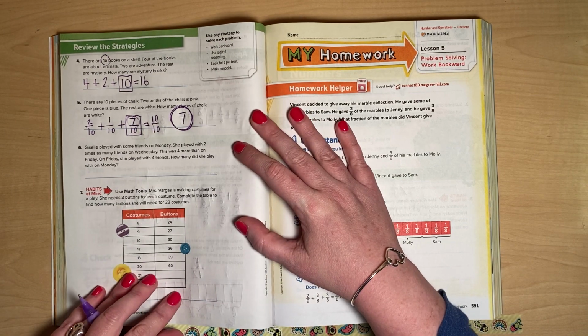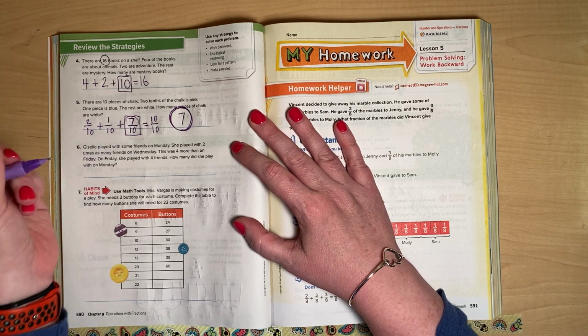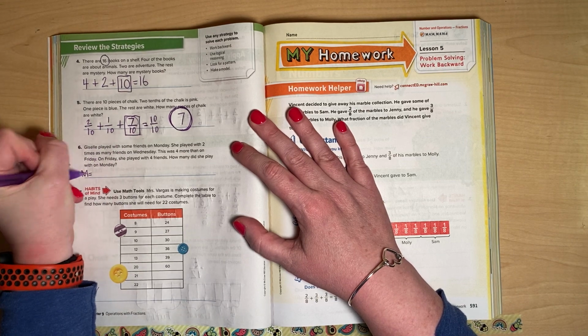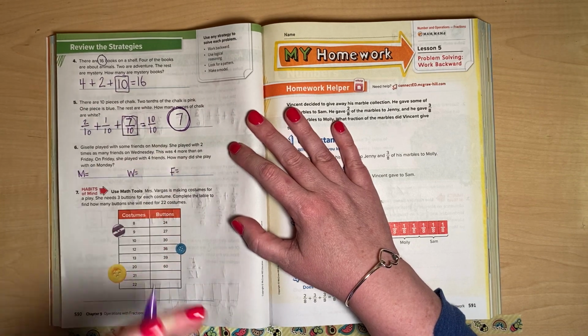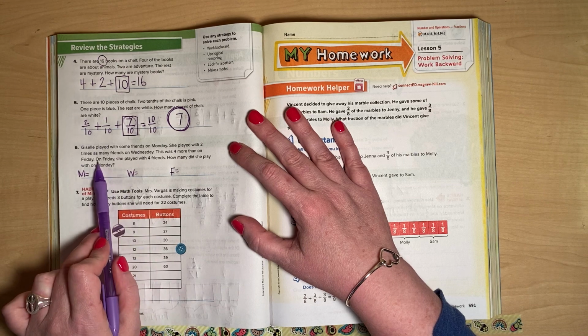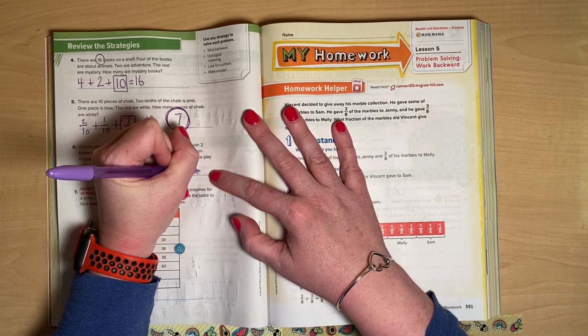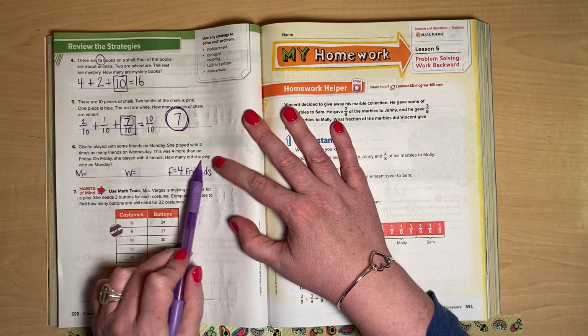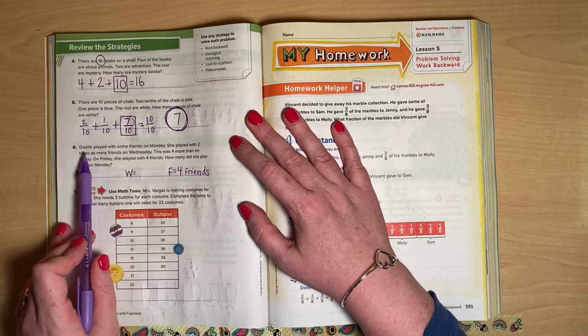So we're going to write out some things to figure this out. She played with friends on Monday, Wednesday, and Friday, so I'm just going to write out Monday, Wednesday, and Friday. I'm going to use what I know. I know that on Friday she played with 4 friends. That's going to be my starting point because I know this one. Now let me go back.